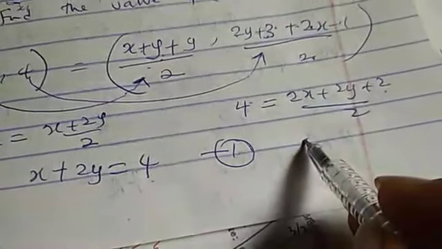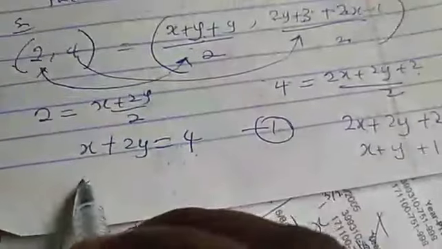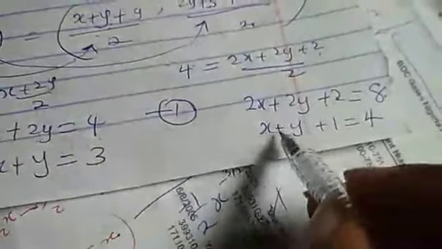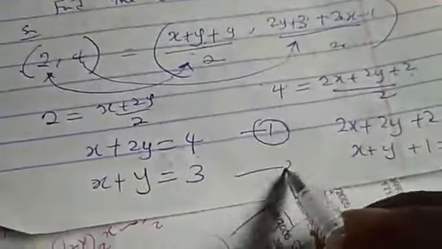And this one too, if you cross multiply, you are going to have 2x plus 2y plus 2 equal to 8. Finally, if you take plus 2 to the other side, it will become minus 2. So that we are going to have, let's divide both sides by 2. This is x plus y plus 1 is equal to 4. I have divided everything by 2. So finally our answer will be x plus y is equal to 3, because if you take this to the other side. This is equation 2.